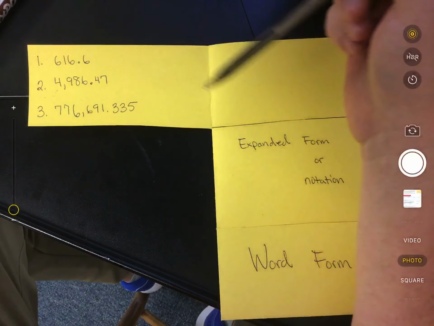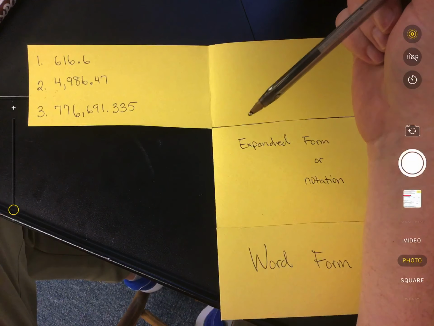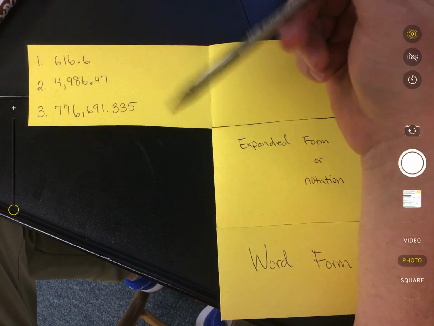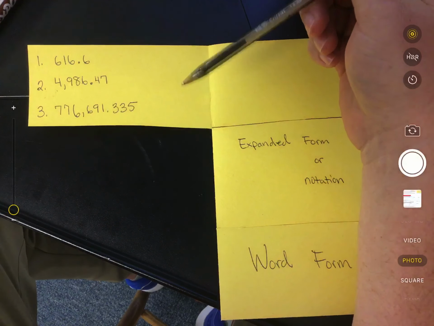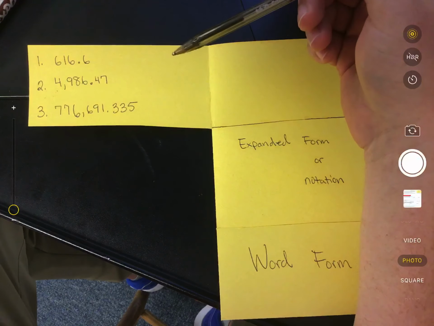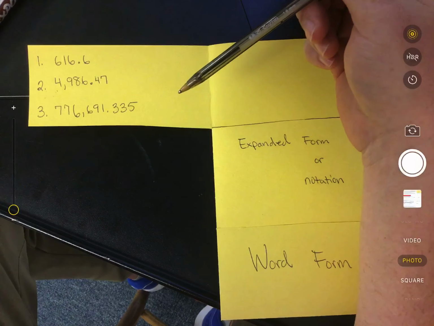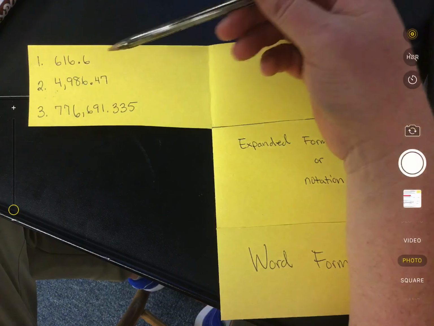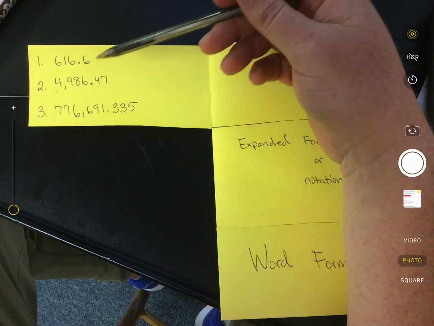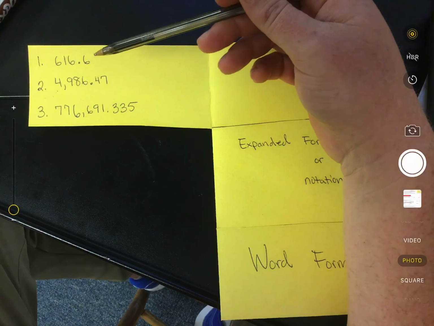Probably my number one hint when it comes to reading numbers or thinking about standard form is just kind of generally think about some things. This is something I've been talking in class with some kids about, and that is, when you see a number, really kind of analyze it first. Think about what you're dealing with.